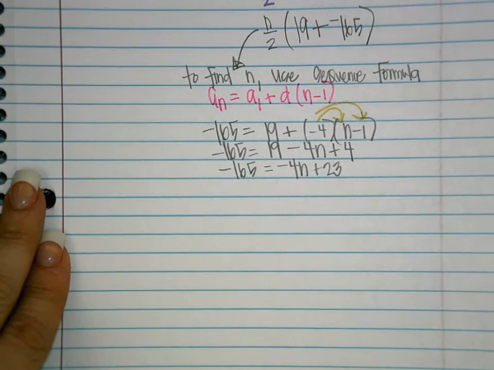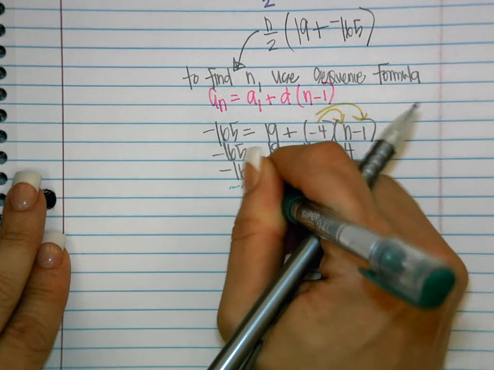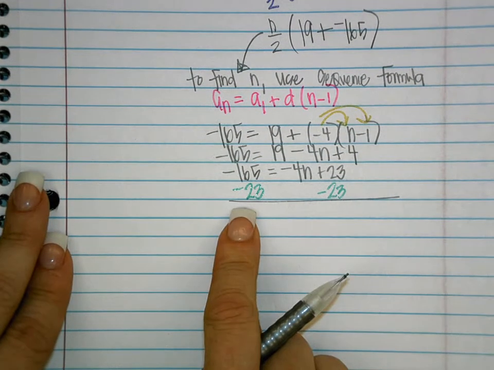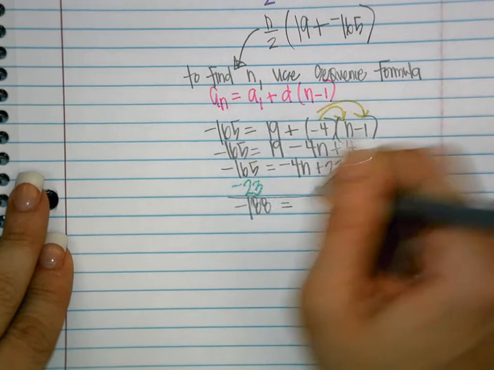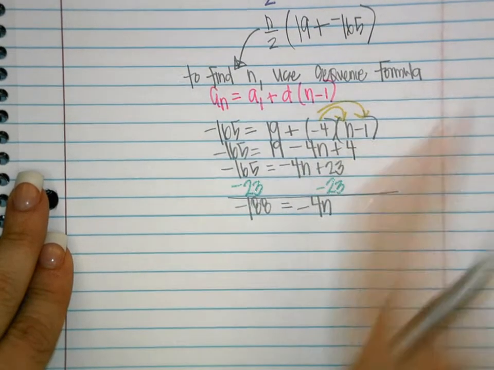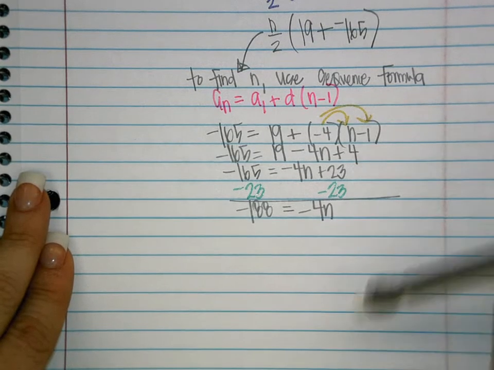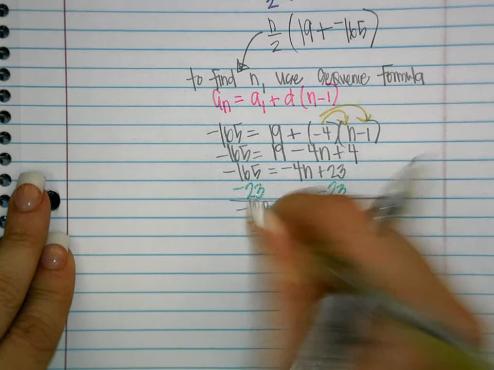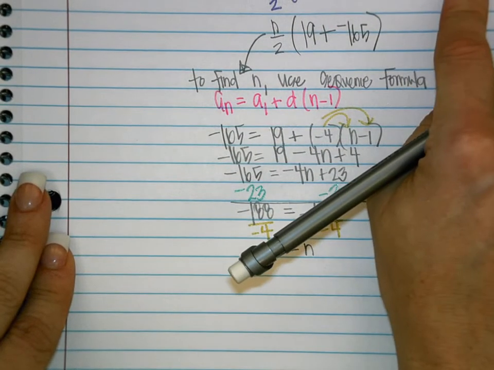Subtract 23. Negative 165 and negative 23 gives you negative 188 equals negative 4n. How do I get n by itself? Divide both sides by negative 4. And you should get that this last term is term number 47.